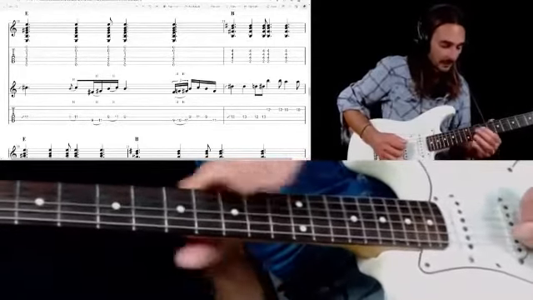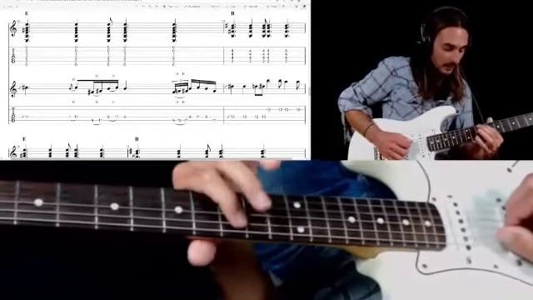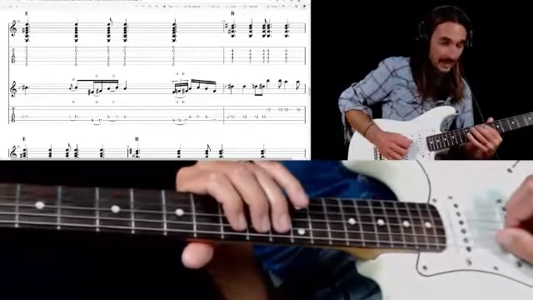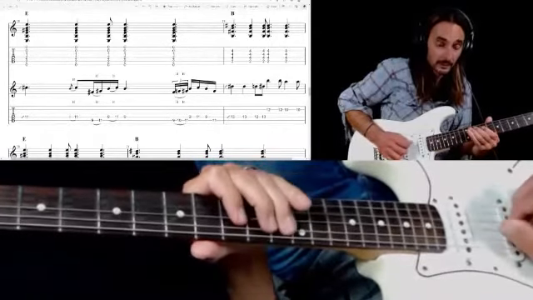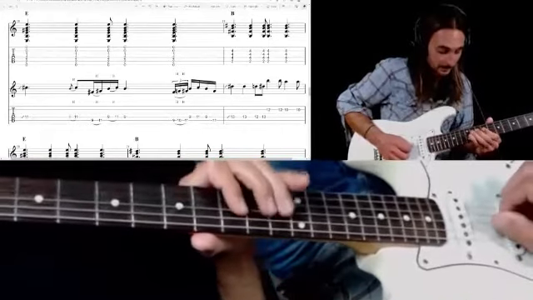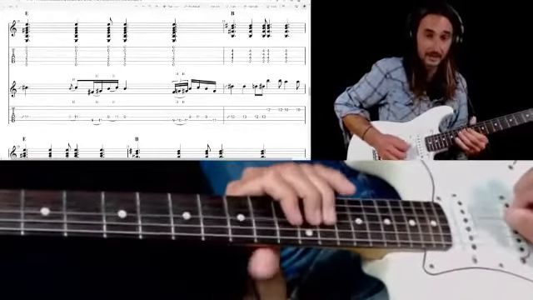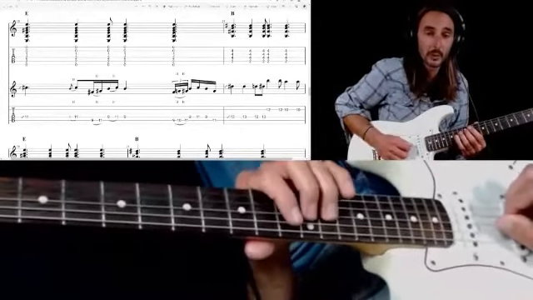Okay, then he does a similar thing. He does that quick slur 9, 10, 11 on the A string. Then he slides back up to the 13, which is our third chord tone of the B major chord.